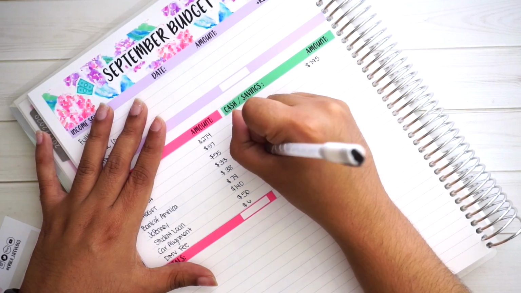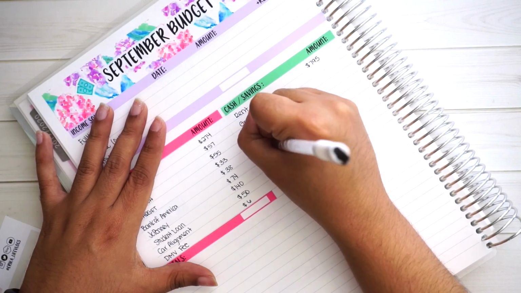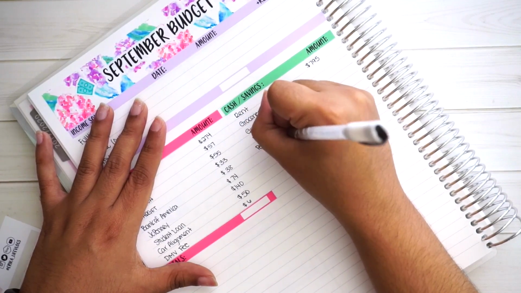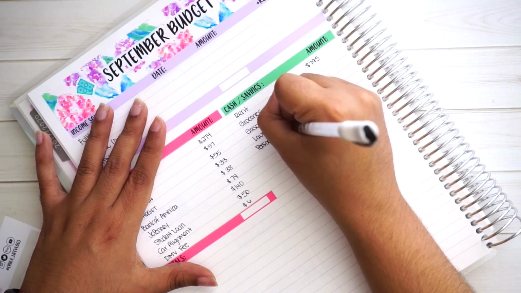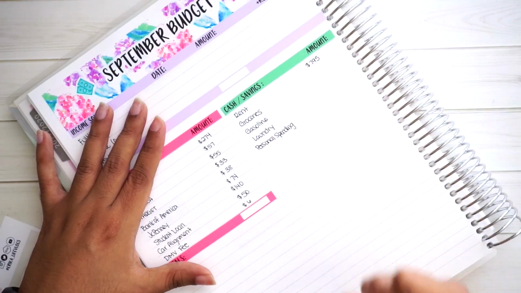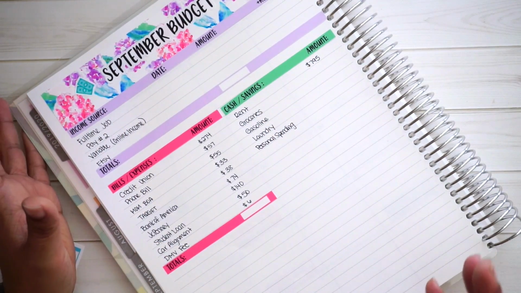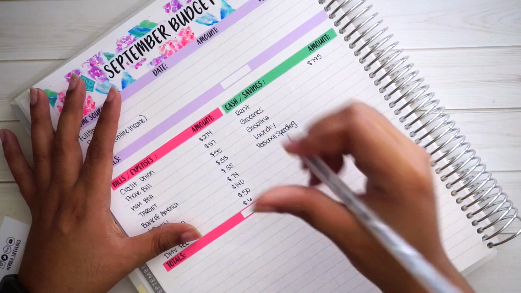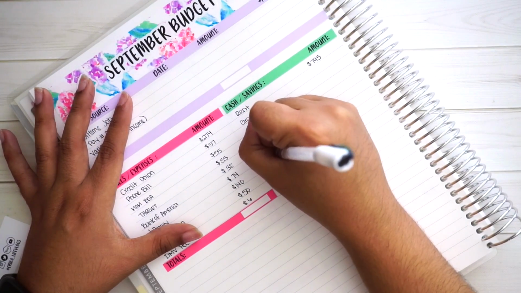personal spending. I feel like personal spending is a really big thing, because if you feel restricted, go ahead and give yourself some allowance, because you won't feel so constrained in your budget. And then we have my sinking funds.